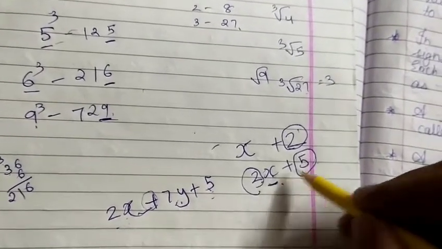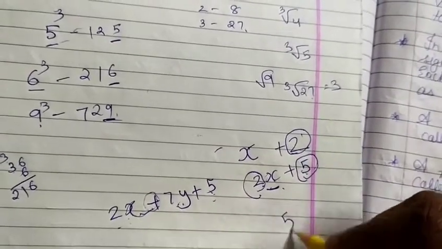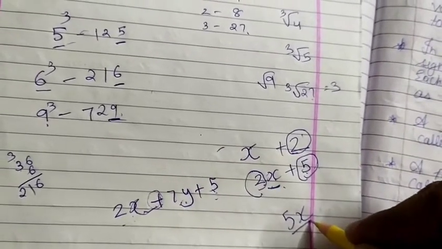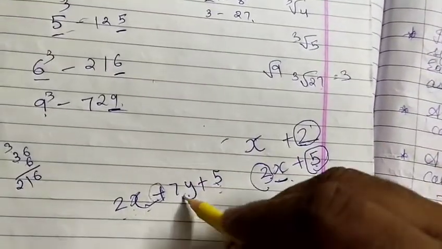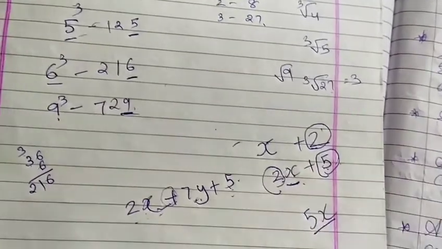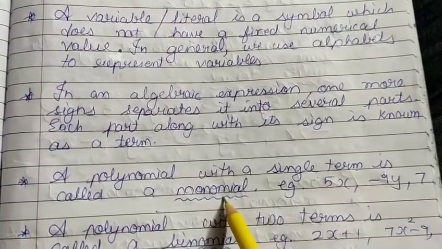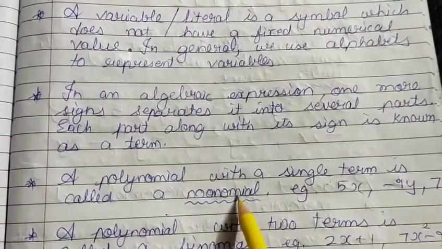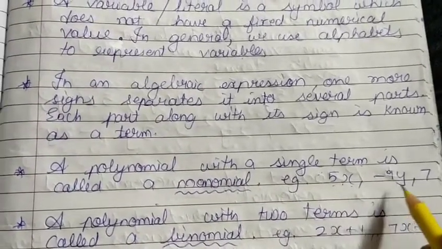If 2 parts are there, it is known as 2 terms, that is a binomial. If only 1 part, it is 1 term. If more than 3 parts, it is known as a polynomial. Now let us move further. An expression with a single term is called a monomial. This means if in the expression only 1 term is there, it is known as a monomial.